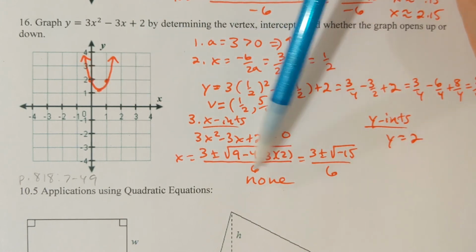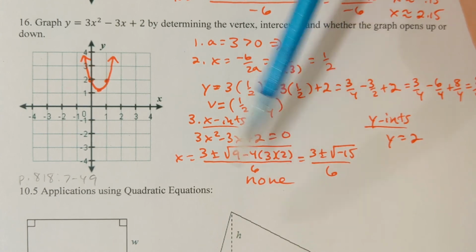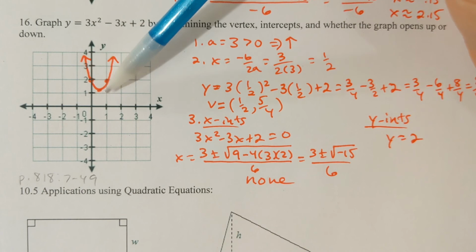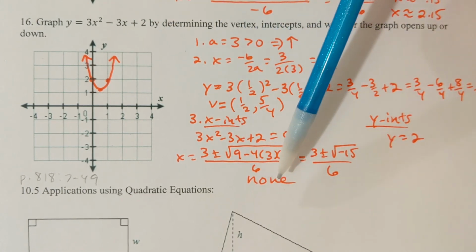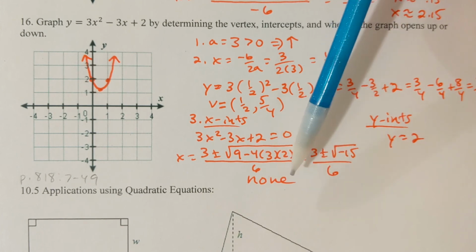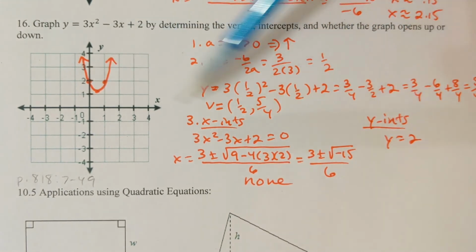We don't have any x-intercepts. I think that makes sense, right? Because this point is the lowest point on the parabola. Of course, it's not possible to have any points below that on the x-axis, right, if this point is the lowest point on the graph. And so that's probably something I could have observed ahead of time before I did the problem, is that there's going to be no x-intercepts. And then here's 0, 2 then.